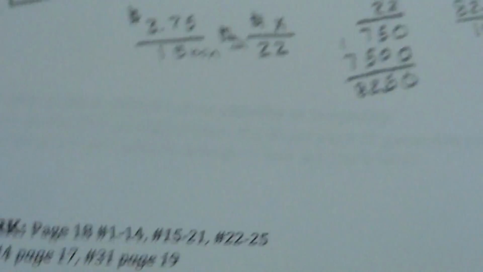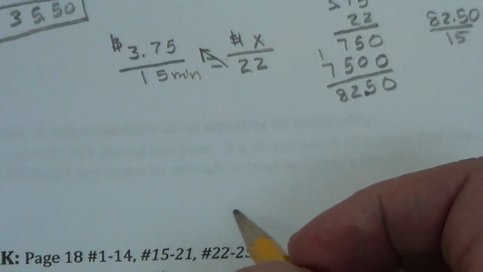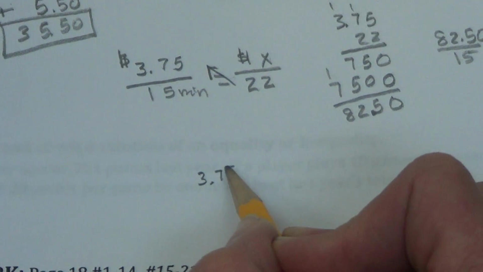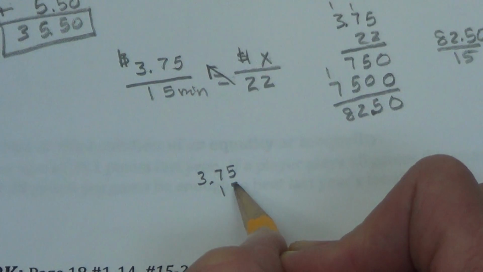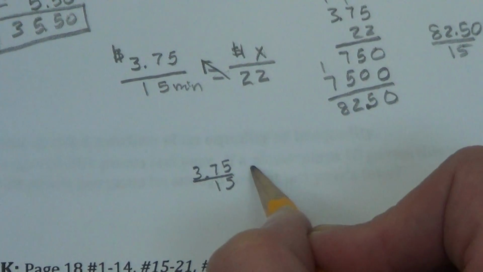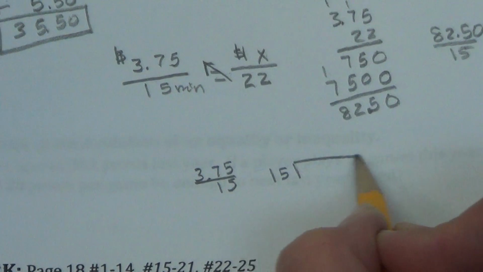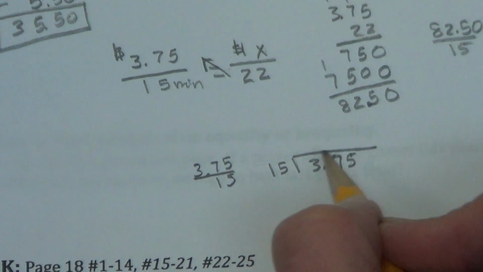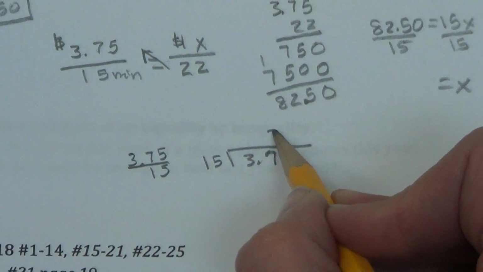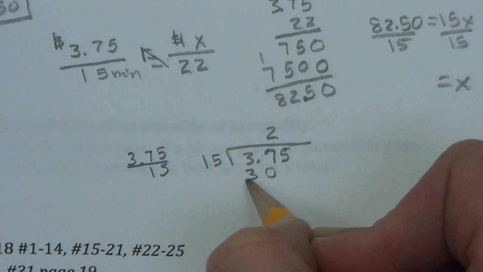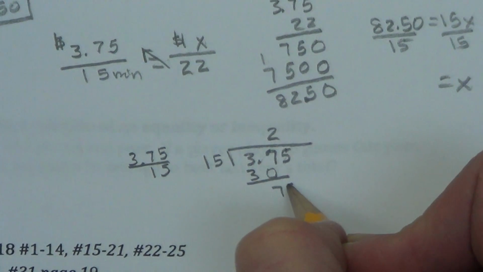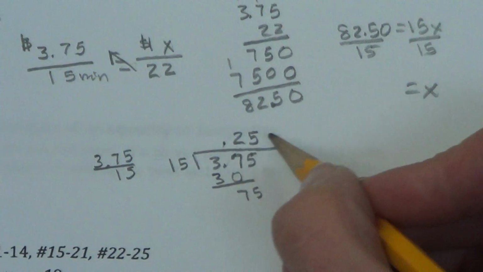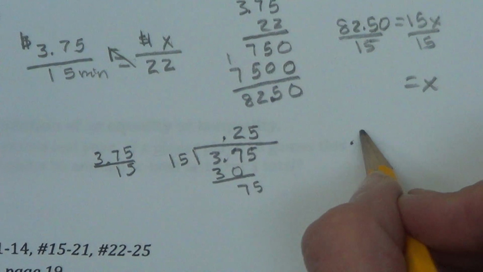Now, if you didn't want to find that using a proportion, or that doesn't make sense, you could reduce this to a unit rate. 3.75 divided by 15. 15 will go into 37 twice, that's 30. 15 will go into 75 5 times. So each minute costs 25 cents.